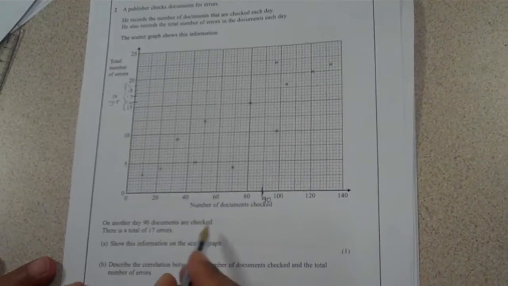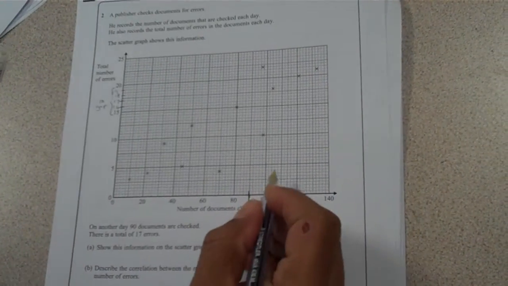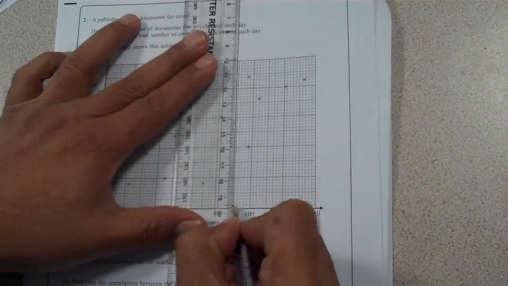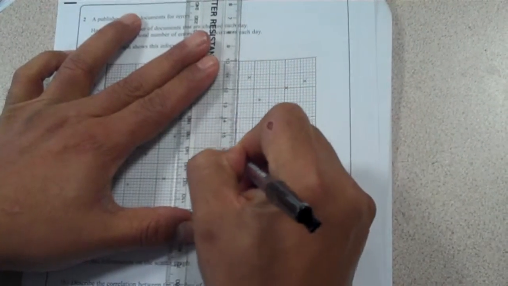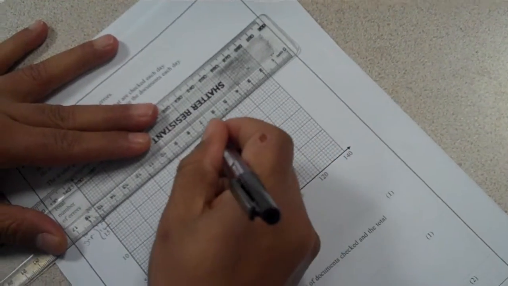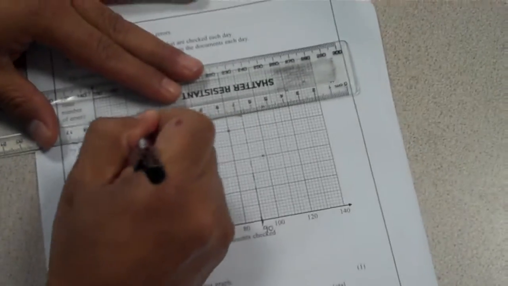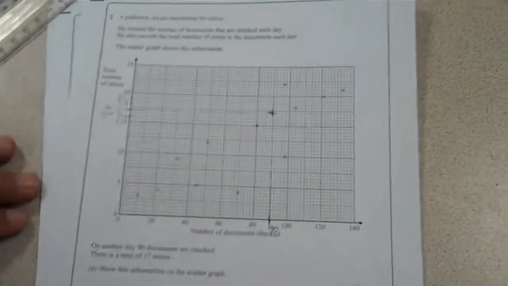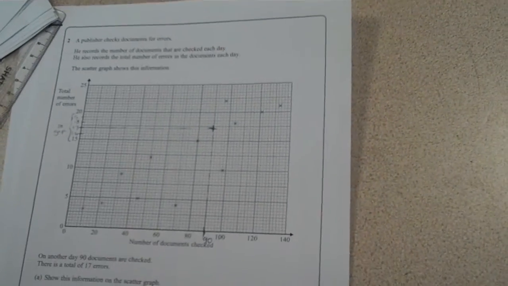Then show this information on the graph. We got 90 there. Then what you do, you draw a vertical dotted line and you go to the 17. You draw again a dotted horizontal line and your cross will be somewhere there. Okay, now question 1 is done.